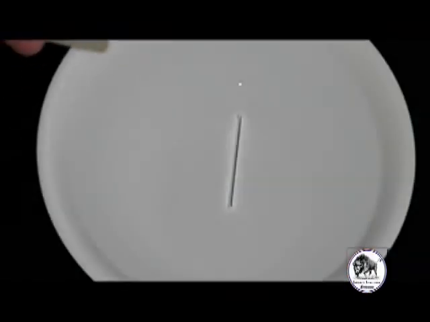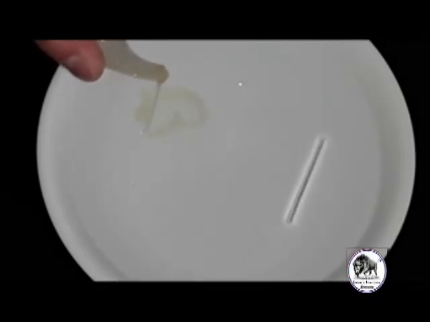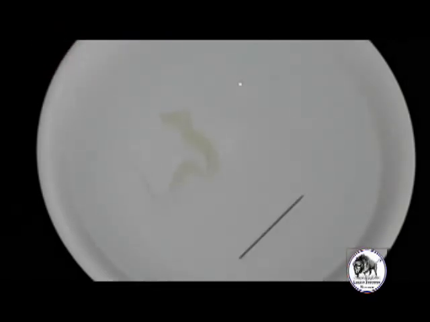Pour a drop of liquid detergent into the bowl of water. Does the needle sink? Does the detergent change the surface tension of the water?